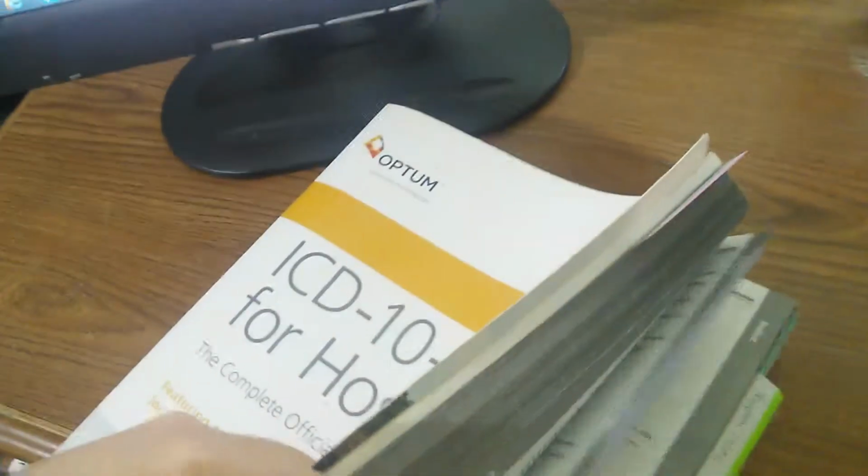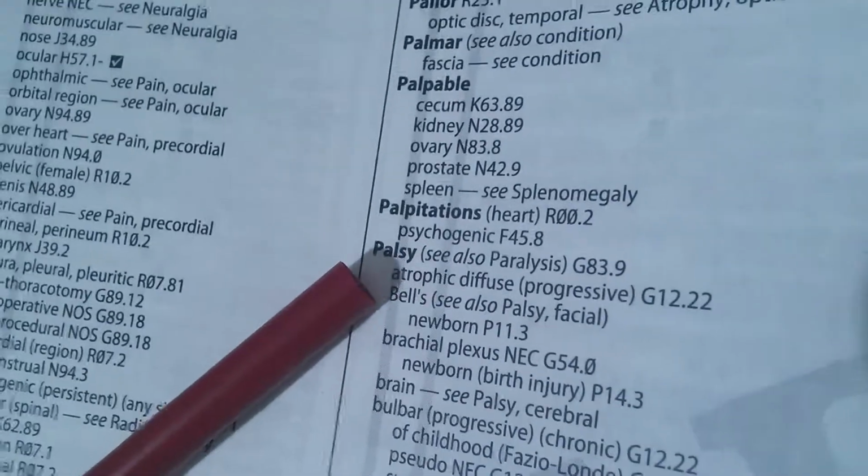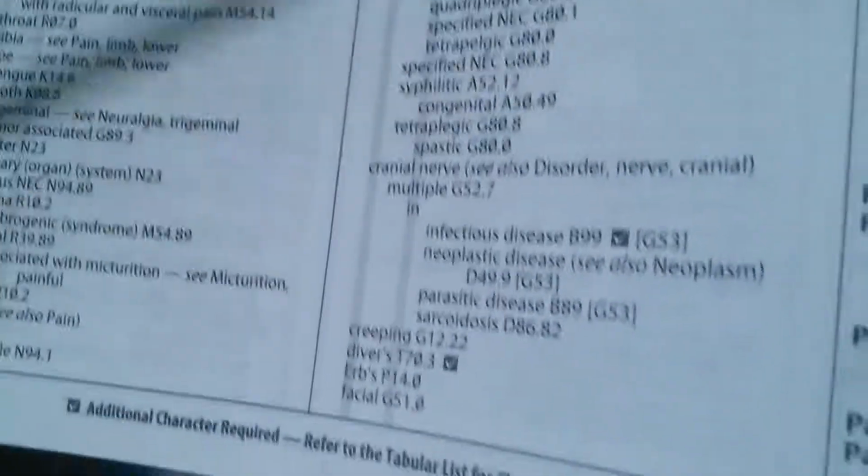So, Stephanie? First we go to index. Then we go to P for palsy. Where is it? Palsy starts here. And then we go all the way down to the next column.